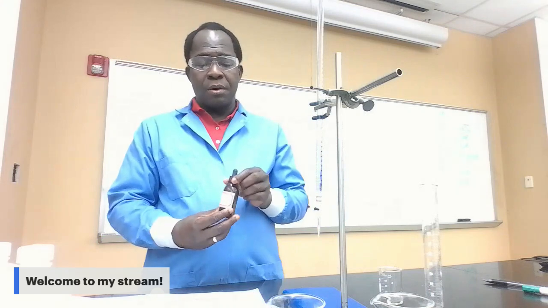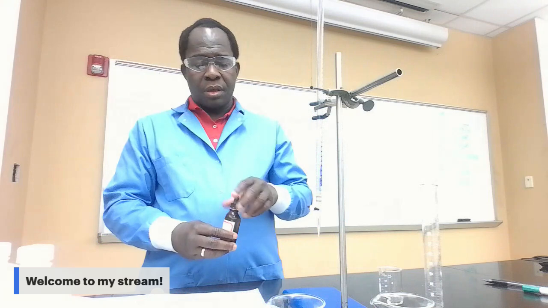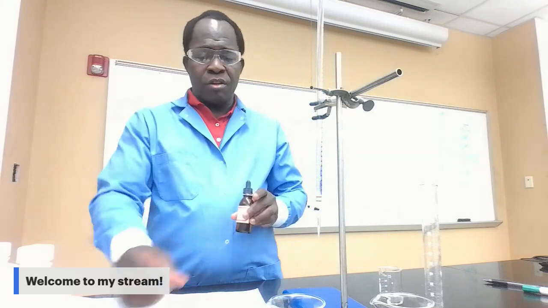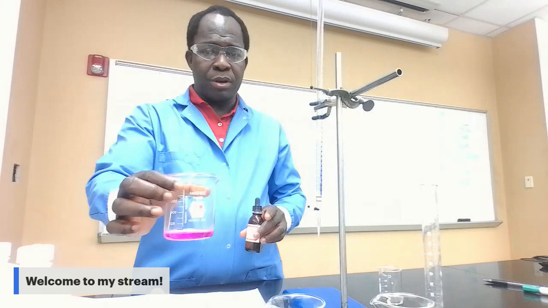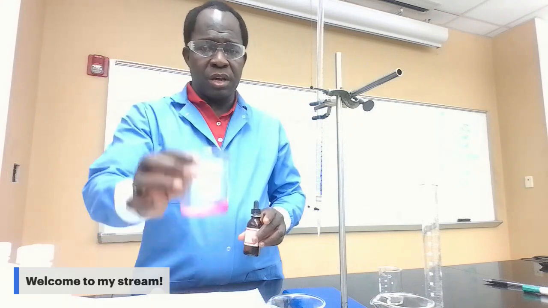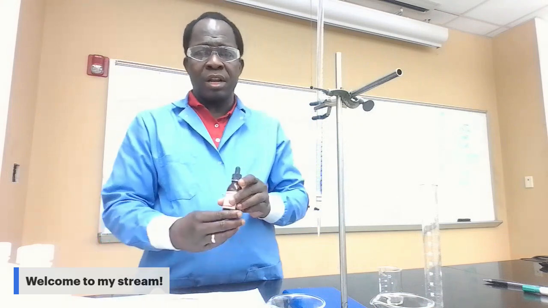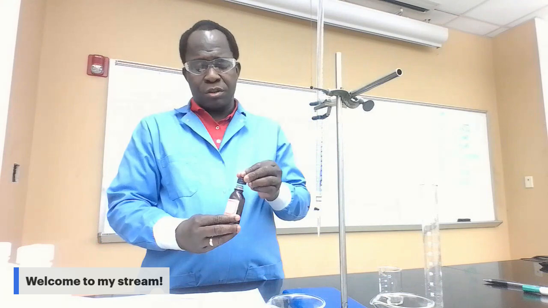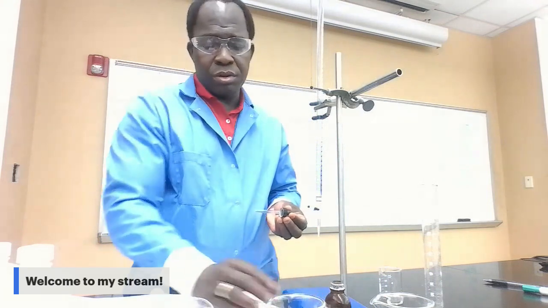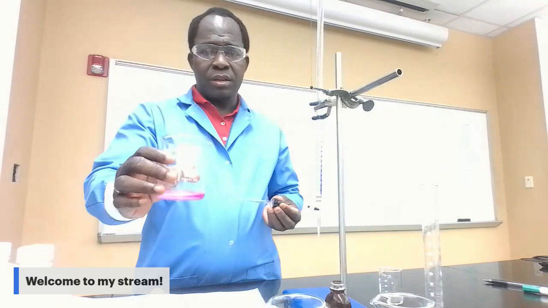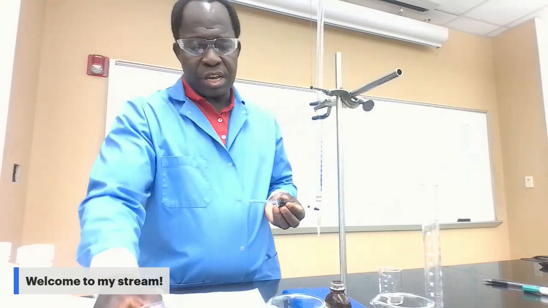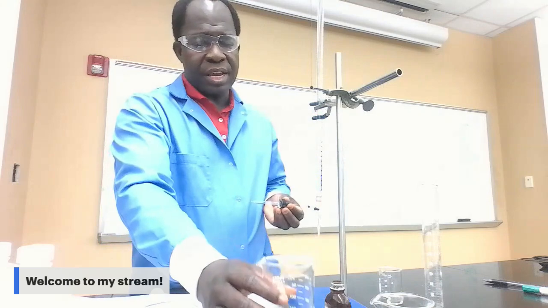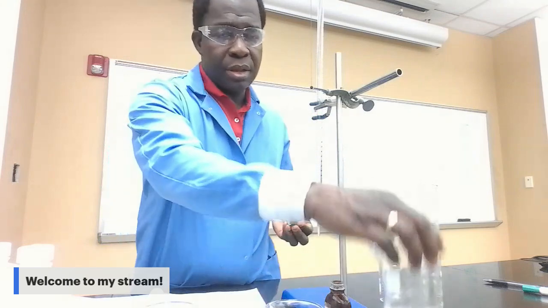Okay, now I have one of the beakers. If you can see, the color of the solution is pink in one of the beakers, because I already added the 5 drops of phenolphthalein to that solution. Now I'm going to do the same for the second beaker and the third beaker.